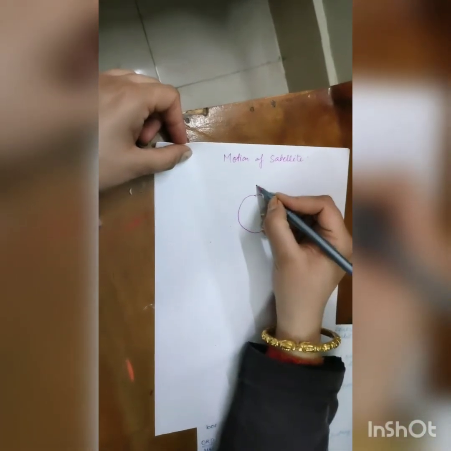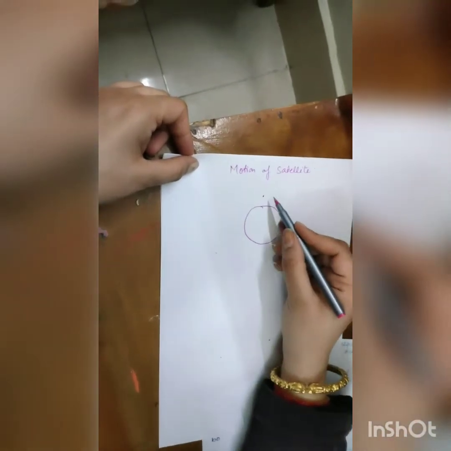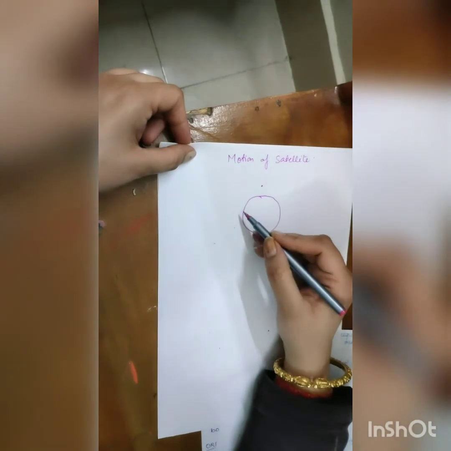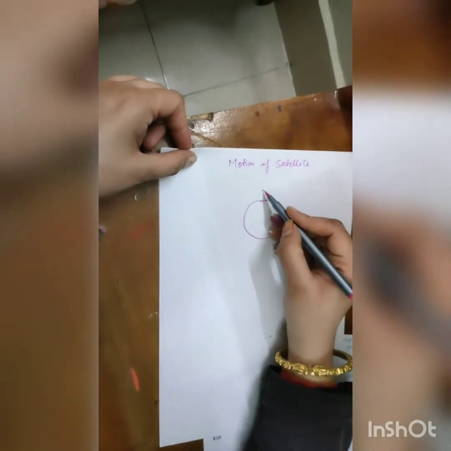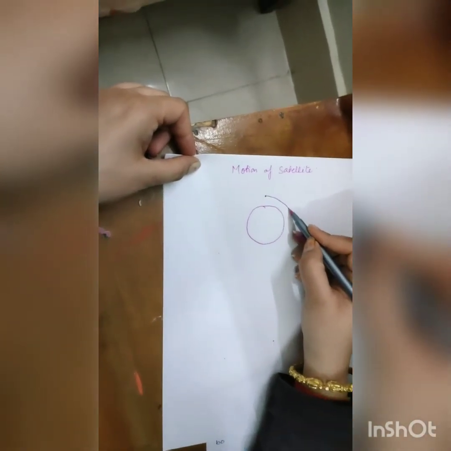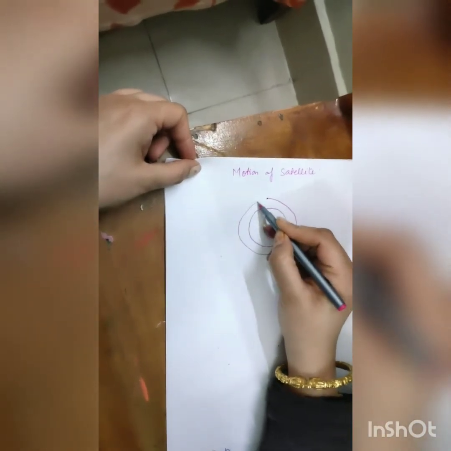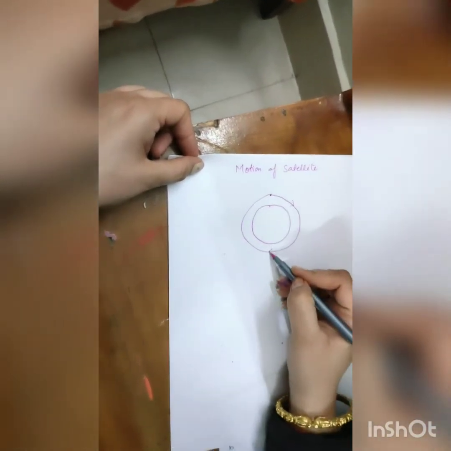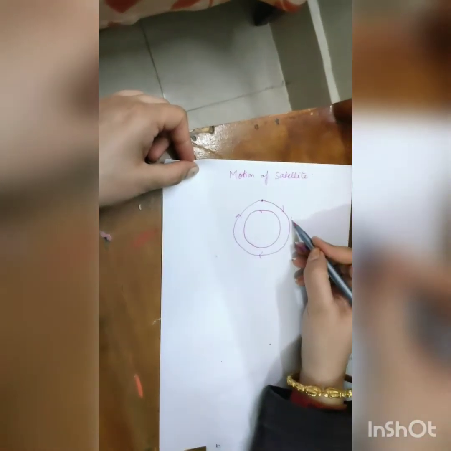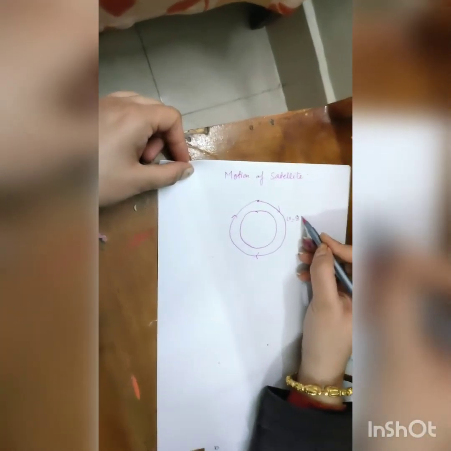Now, if we want to put this satellite into a circular orbit of Earth, then we have to provide it a minimum speed, which is the orbital speed, and that speed comes out to be nearly 8 kilometer per second.